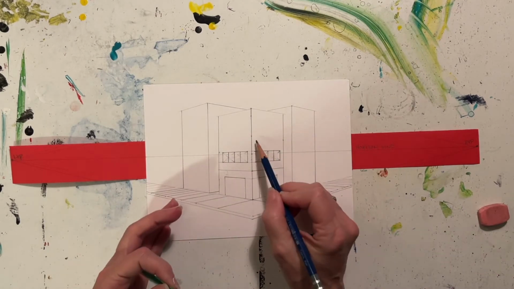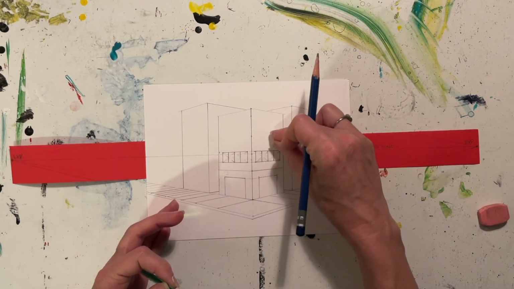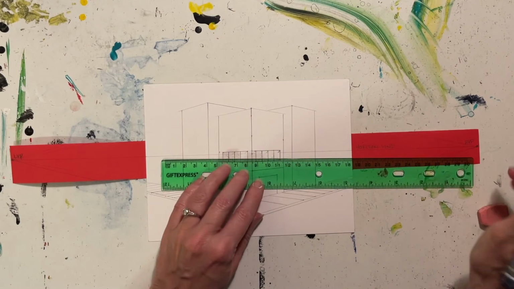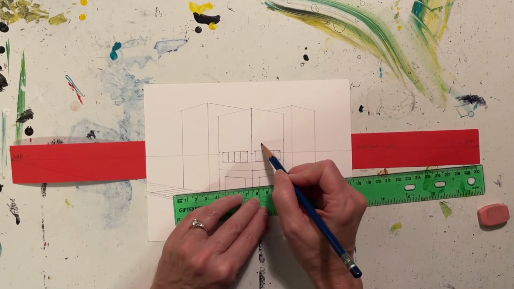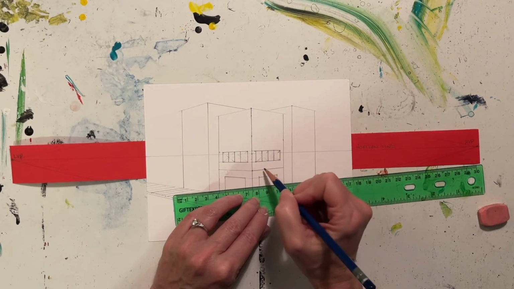Okay, let's make another band of windows a little ways up. We're going to first take a look at where we want the next band of windows to be.